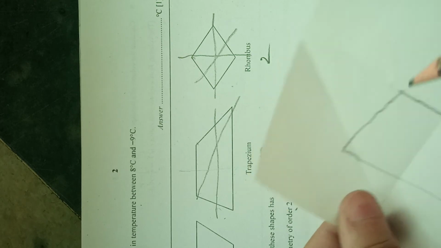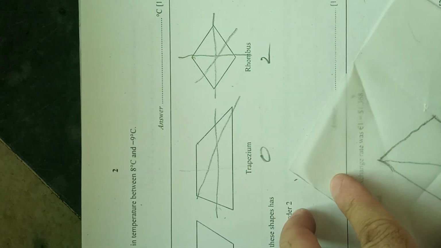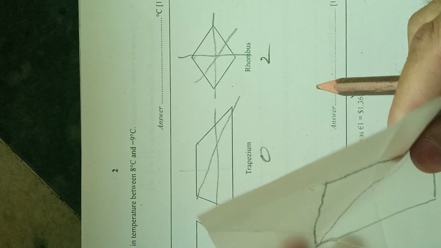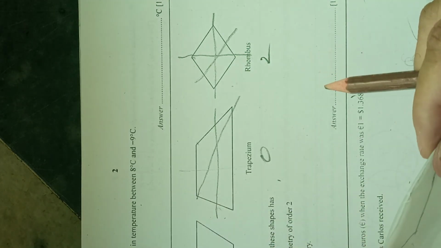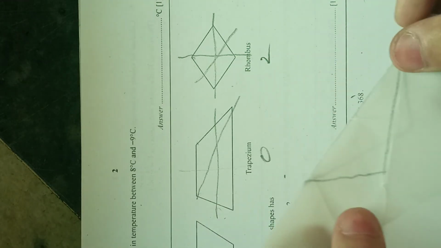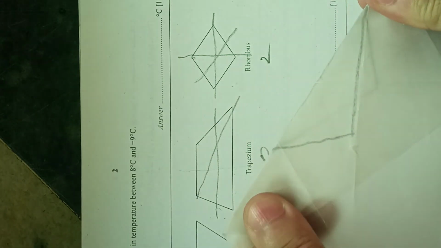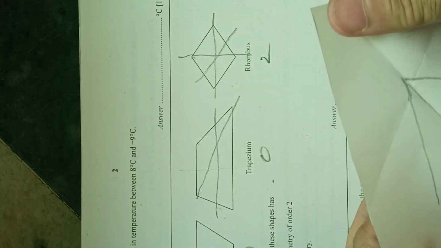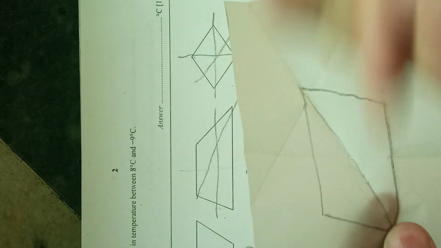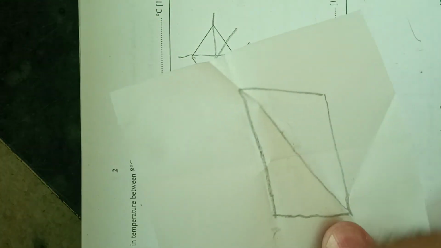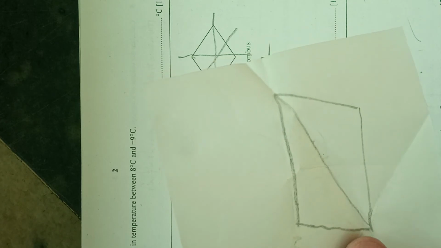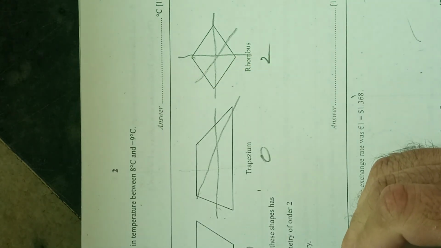What about this one, the diagonal? Let me check the diagonal. Is it a line of symmetry? Where is the diagonal? Let me see. Yeah, no, it does not. The diagonal is also not a line of symmetry. So this parallelogram does not have any line of symmetry. 0 lines of symmetry. What about rotational symmetry? If I rotate this, it is tilted in this direction, still tilted in this direction. So the parallelogram has rotational symmetry of order 2.